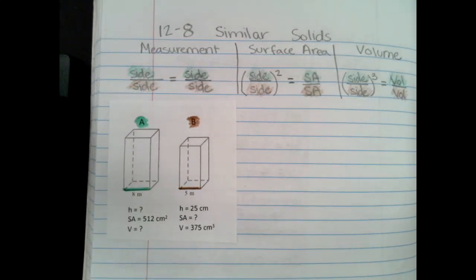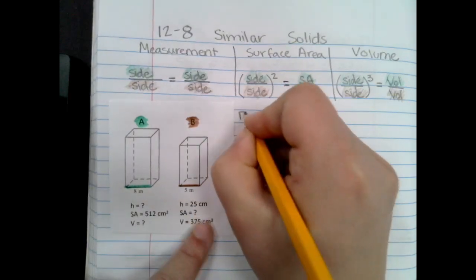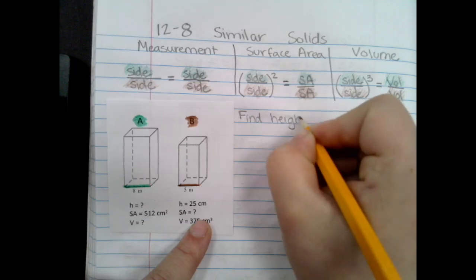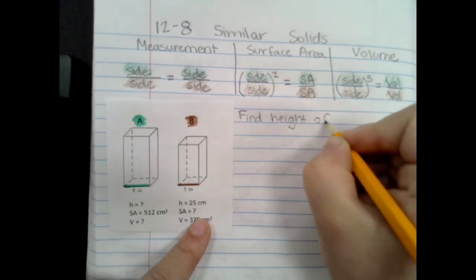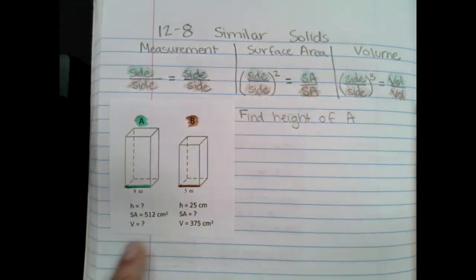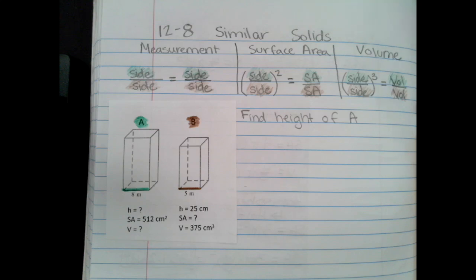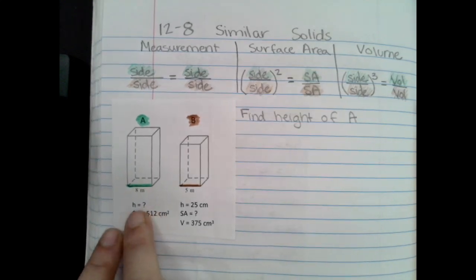All right, so first thing we're going to do is find the height of A. So A is my height here.